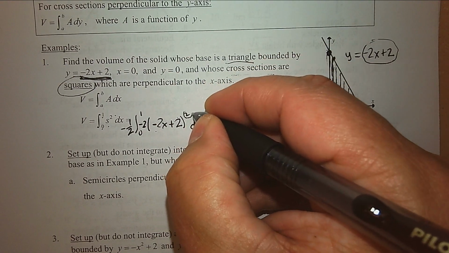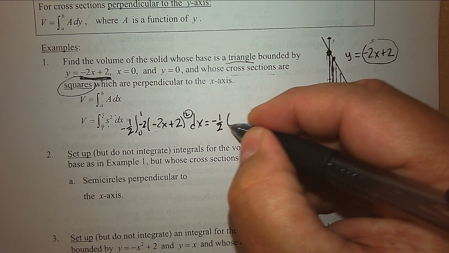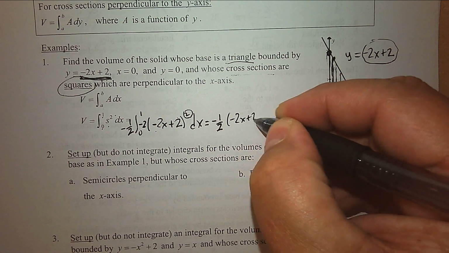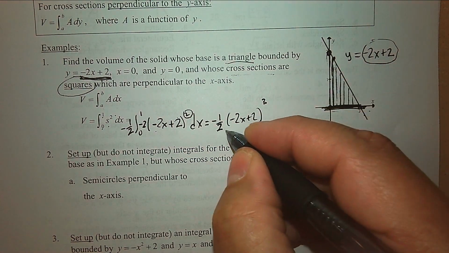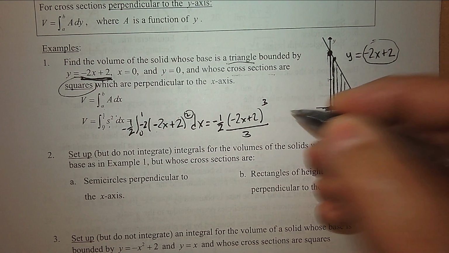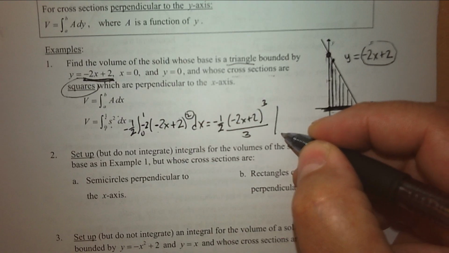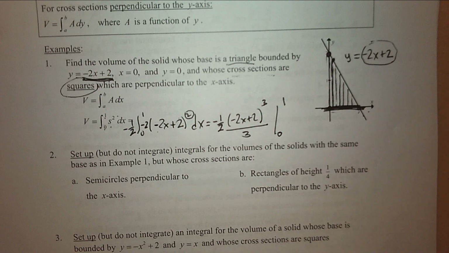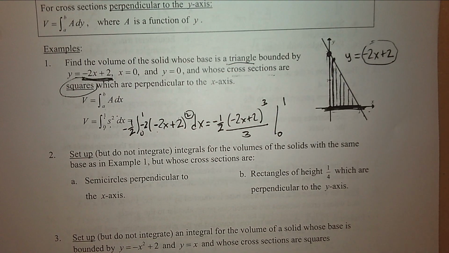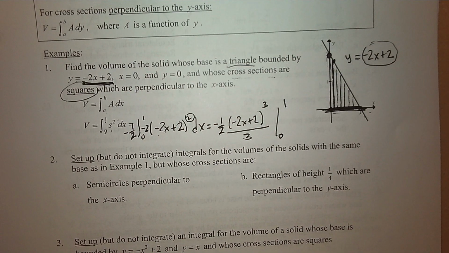Then what do I do with the exponent? And that becomes now what? And then what do I put underneath? And I'm integrating from where to where? 0 to 1. Keep going.